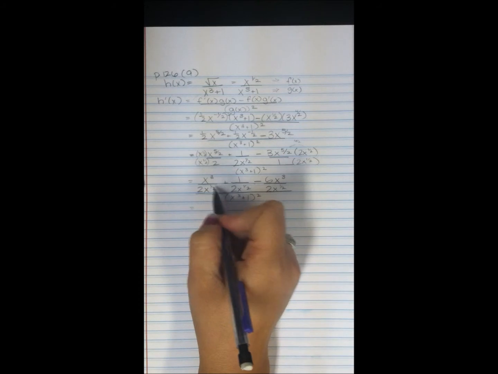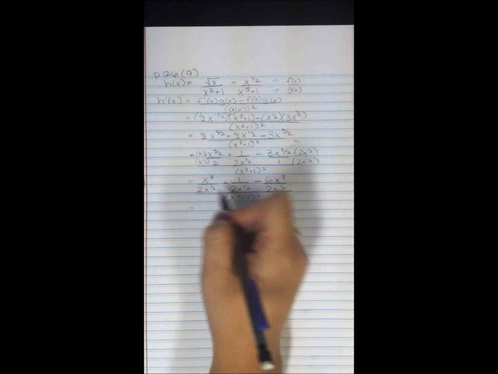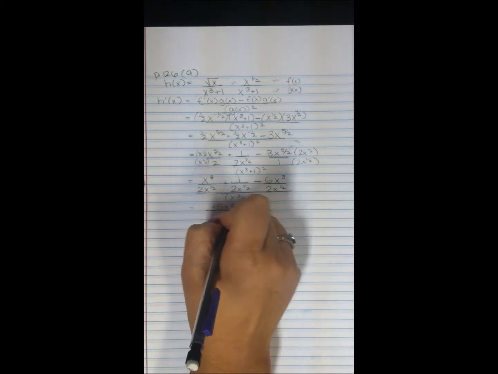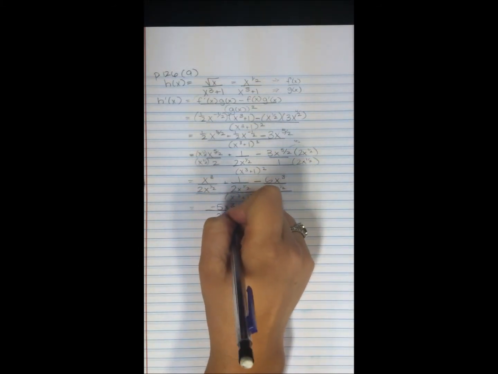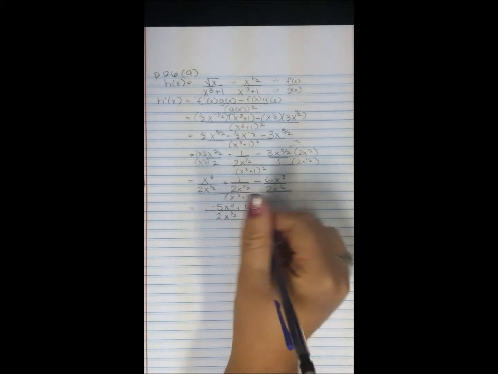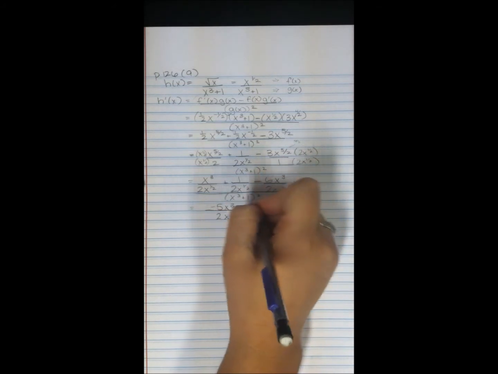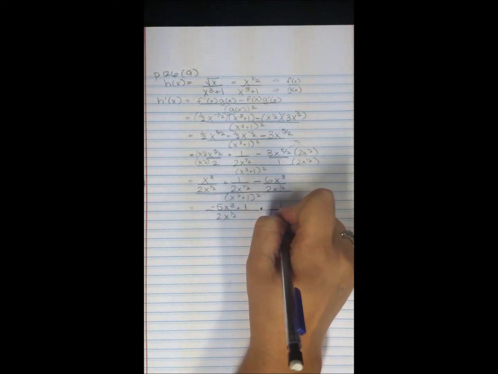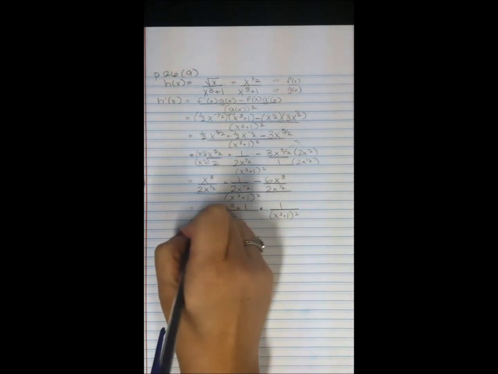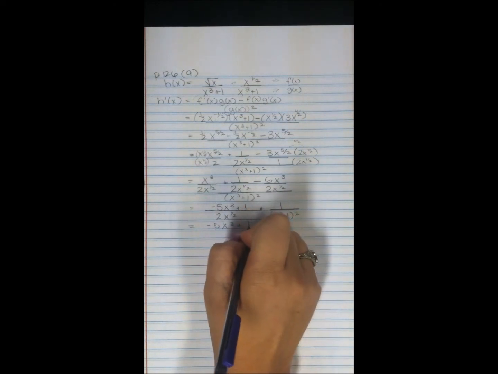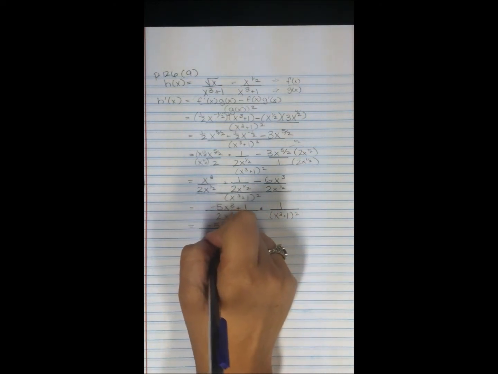Next up, what I'm going to do is go ahead and add straight across, add my like terms. That gives me negative 6x cubed plus x cubed is negative 5x cubed. Adding 1, setting this over 2x to the 1/2. Now I'm going to rewrite this quotient, this fraction over a fraction, as a fraction multiplied by the denominator's reciprocal, which is 1 over x cubed plus 1 squared. This results in my final answer, which is negative 5x cubed plus 1 divided by 2x to the 1/2.